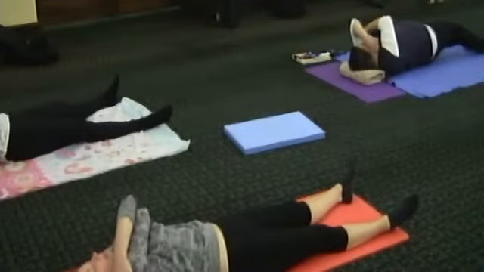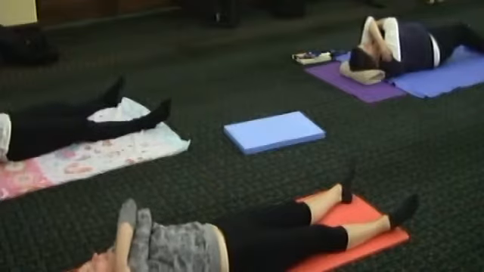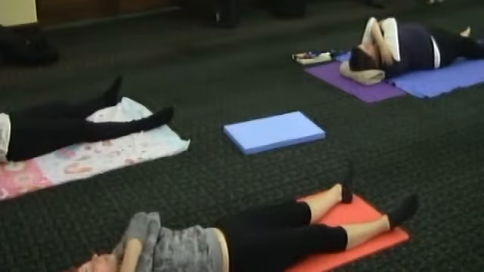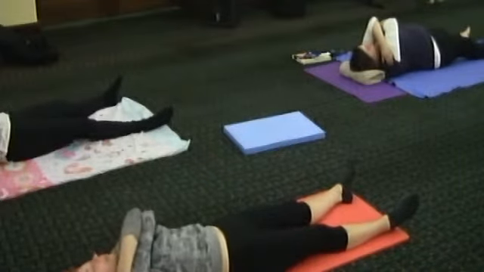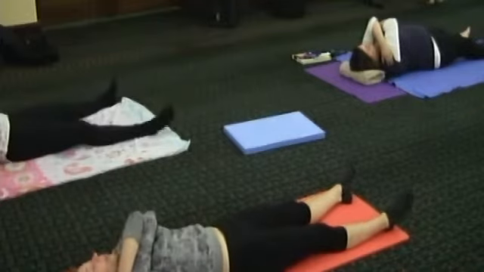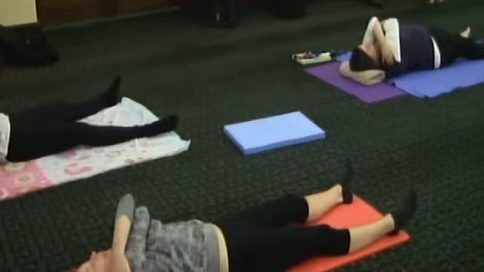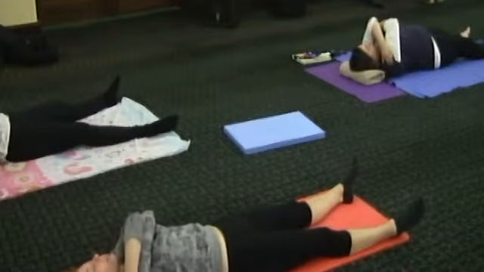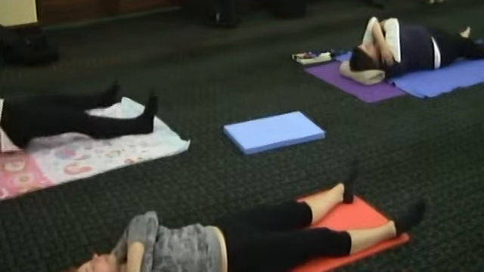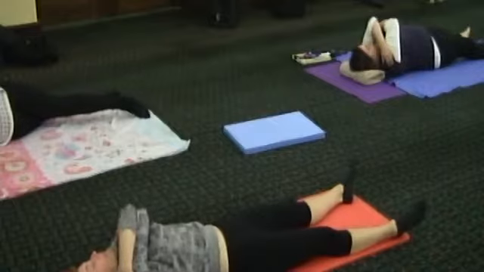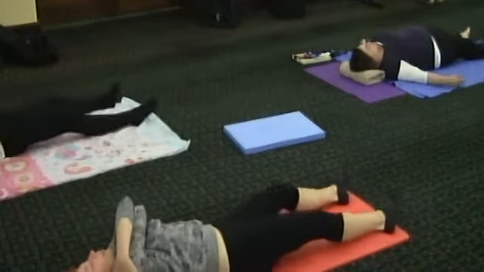Now remember that left hand that's touching your right shoulder? Could you somehow use that left hand to show your right shoulder where to go? Hey, this way. Come this way. Come on. Let's go for a little trip.